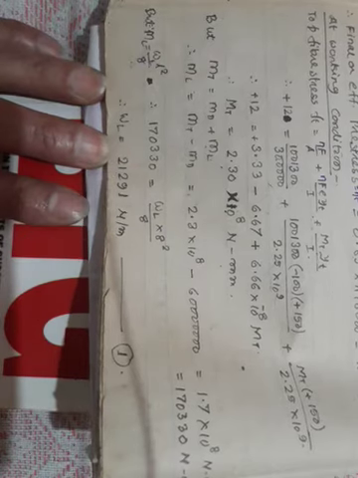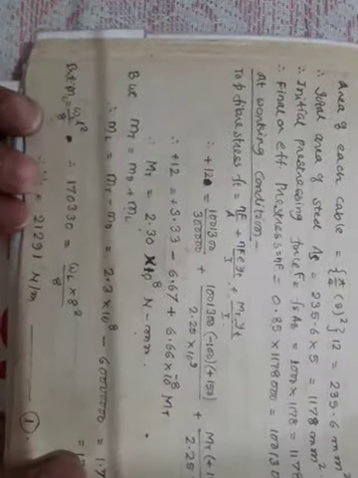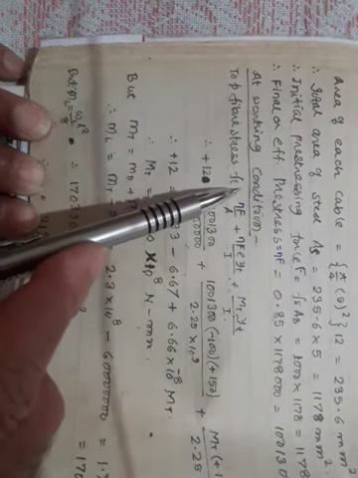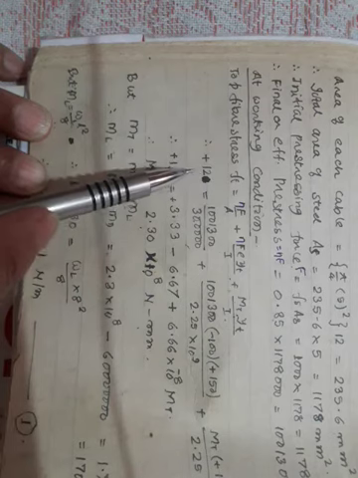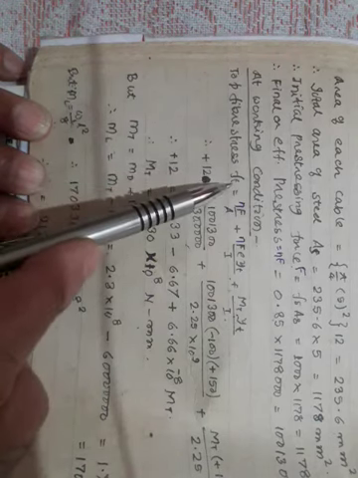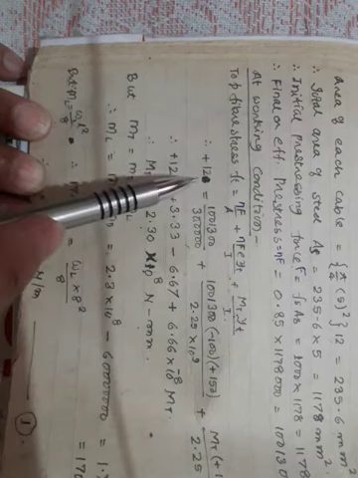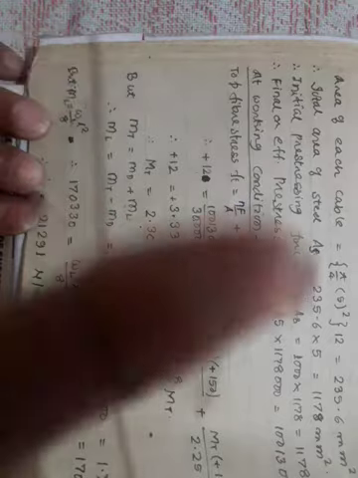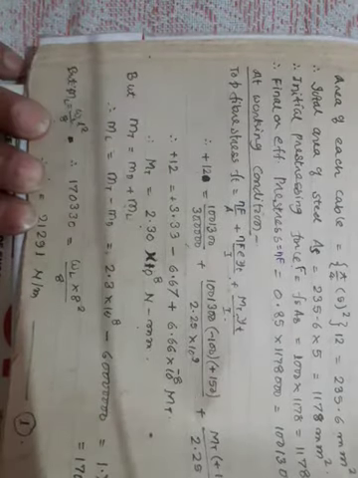Okay. Before this, I forgot to explain one more thing. Top fiber stress Ft has to be equated to the allowable compressive stress of 12. In the problem he has given the allowable compressive stress as 12 Newton per mm square. Because in the working condition, when the slab is loaded by live load, it tries to bend like this.